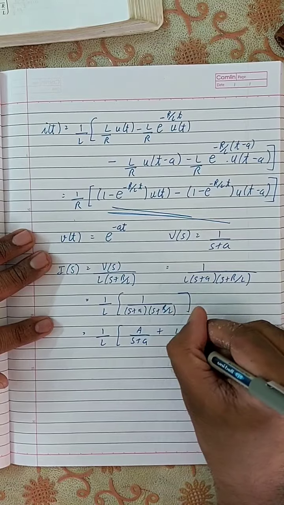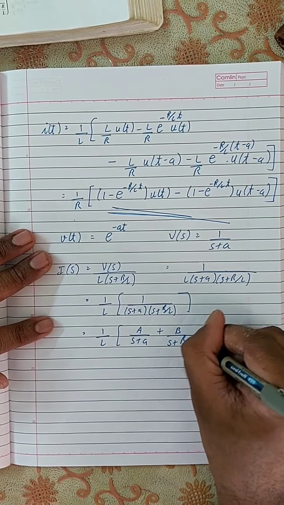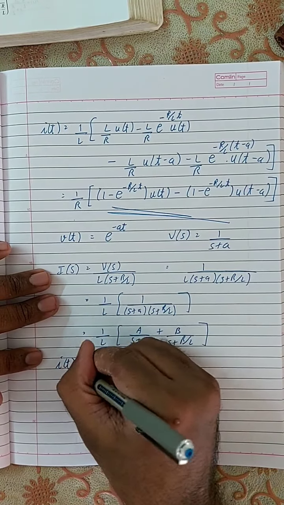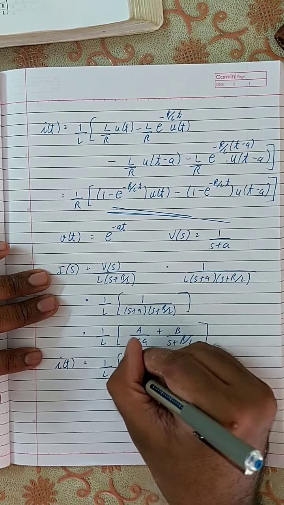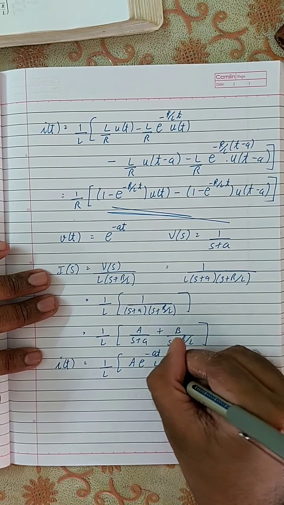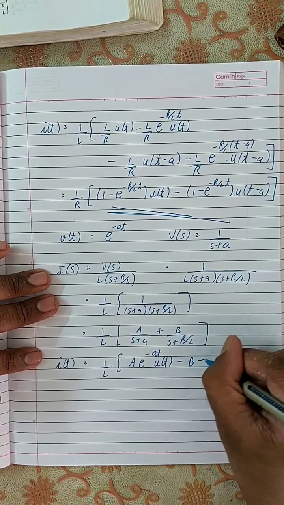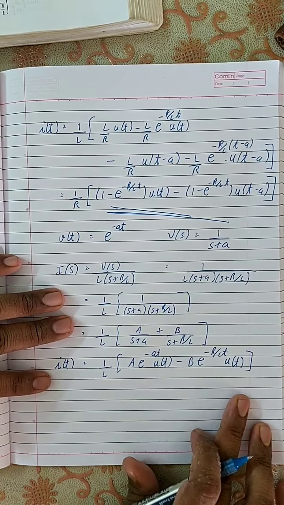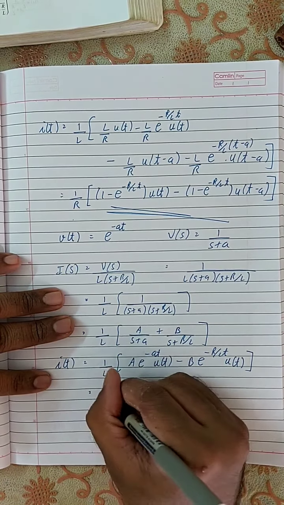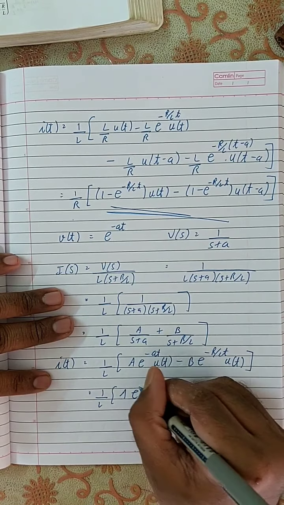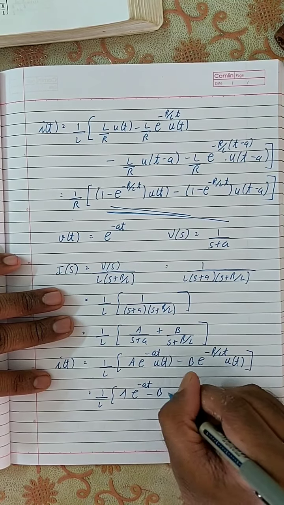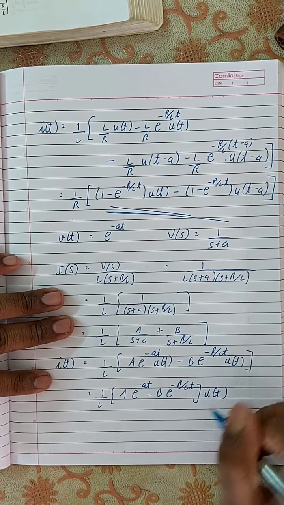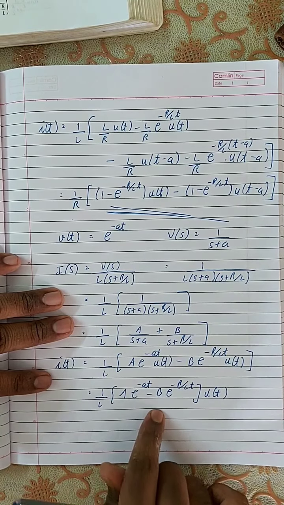You need to apply the partial fraction method, find the values of A and B, and after finding A and B, i of t is equal to 1 by L into A into e raised to minus at U of t minus B into e raised to minus R by L t U of t. See, this is how we find the equation. Or I can say this is nothing but 1 by L into A into e raised to minus at minus B into e raised to minus R by L t into U of t, where you need to find the coefficients A and B.